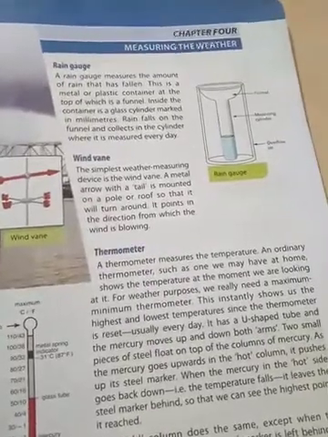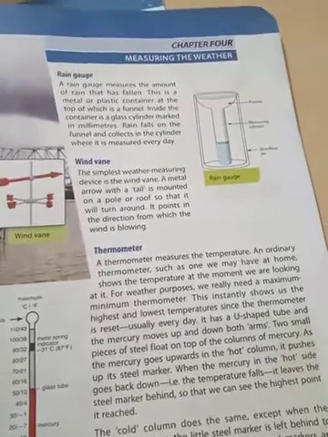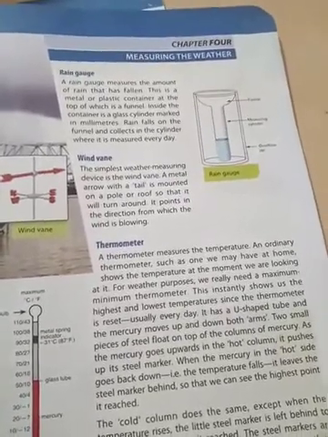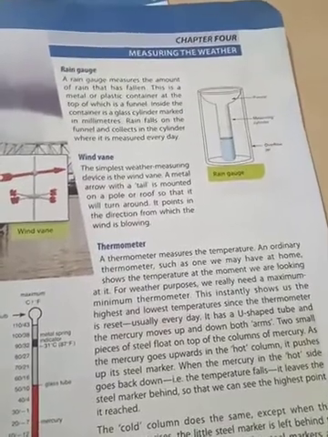Assalamualaikum grade 6. We are starting our new chapter 4, measuring the weather. It's important to measure the weather for forecasting upcoming weather for different purposes.